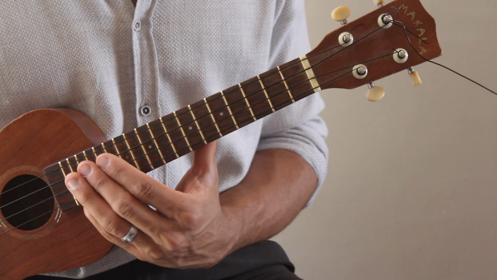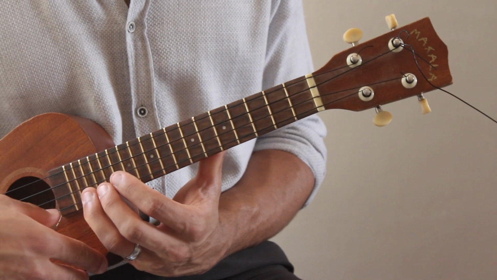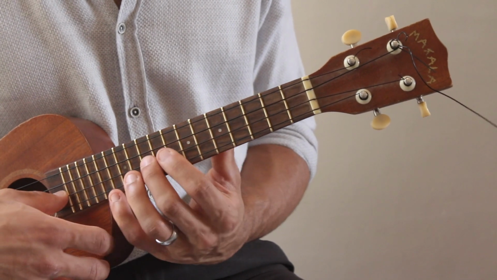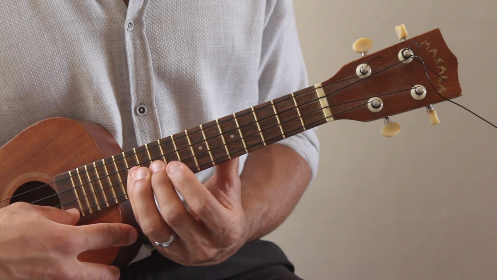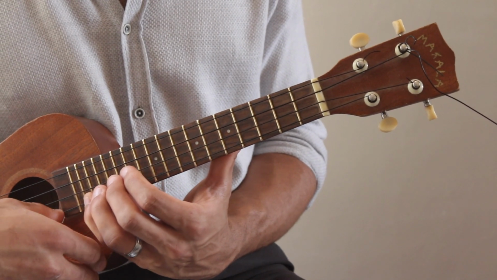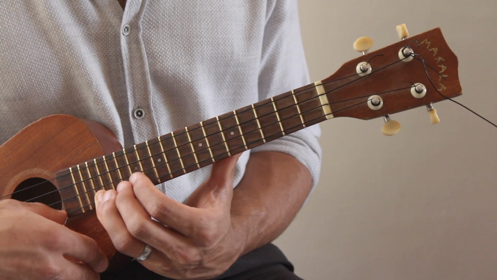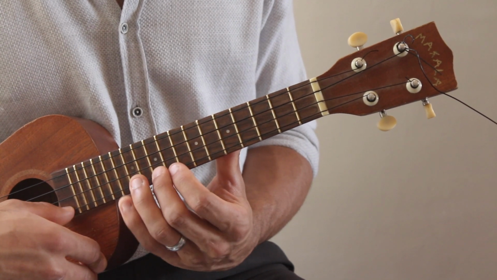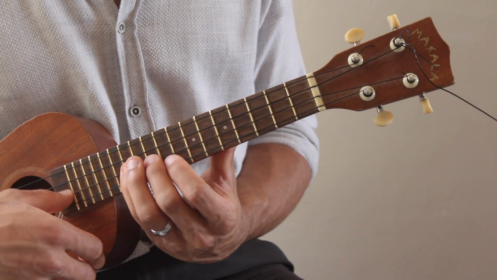If your ukulele is too small, don't worry about it. But most of you have a ukulele that's just the right size. Okay, so let's take it from here. 1, 2, 3, 4, 5, 6, 7, 1. Backwards with the pinky. 1, 7, 6, 5, 4, 3, 2, 1.